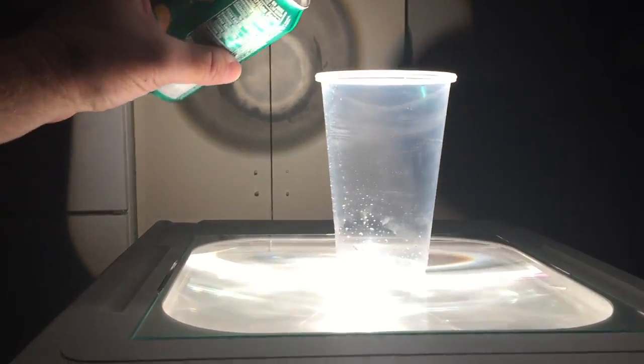And then to find out if it's a solution or a suspension, it would have to be clear, which you would assume it would be because it is a clear beverage. Well, it will come through because it is a solution, as the light does go through the beverage and you're able to see it. So it is a solution, it is not a suspension. So we'll try some other different liquids and see the results on those.